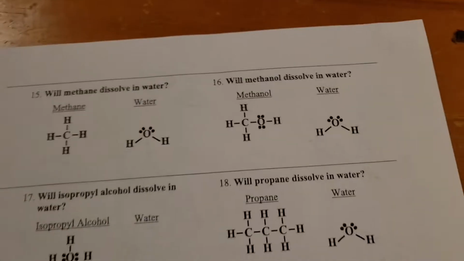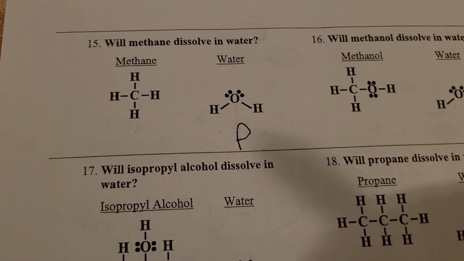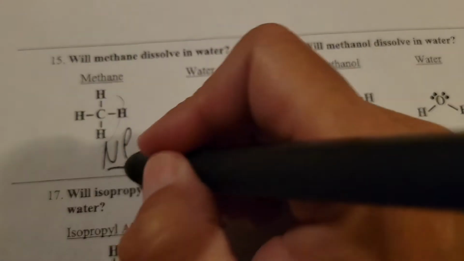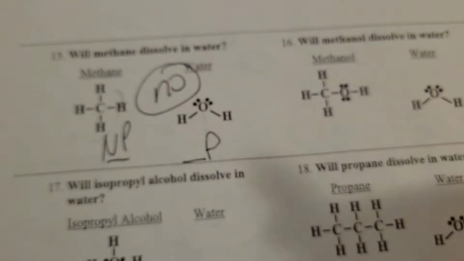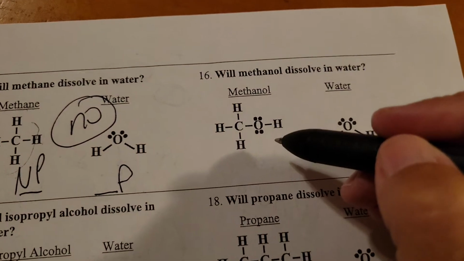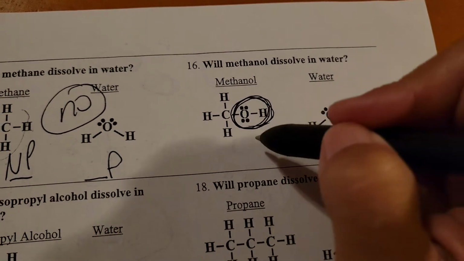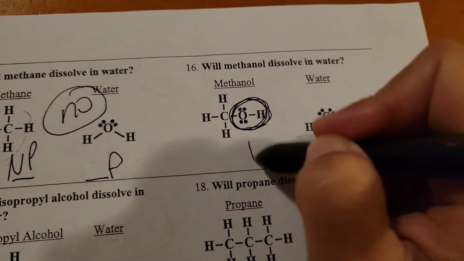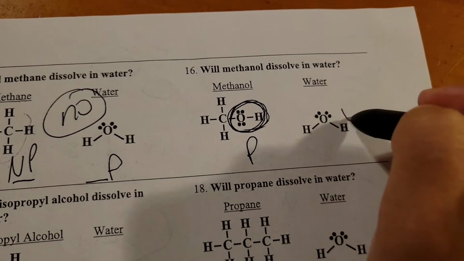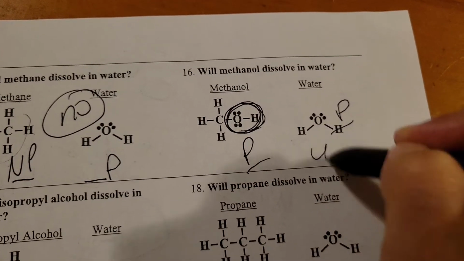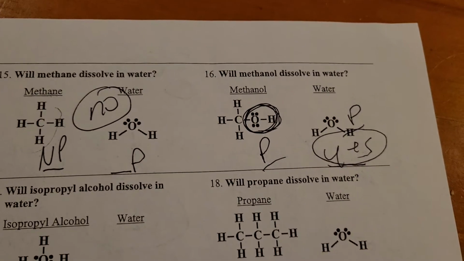Back side. Will methane dissolve in water? Again, we know water is polar. This is nice and symmetrical, no unshared pairs, so it's nonpolar. Since they're not the same, no. Methanol, kind of the same thing as we saw with the ethanol. We have this out here that makes it not symmetrical. So this is polar. We know water is polar. Since they're the same, yes, methanol would dissolve in water.